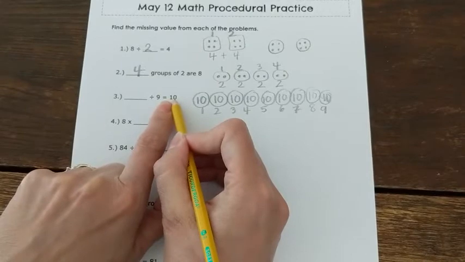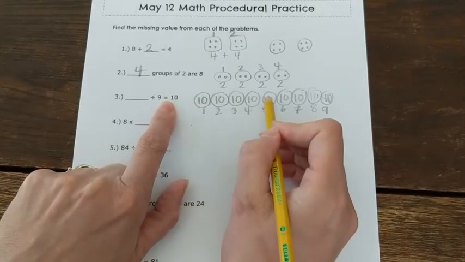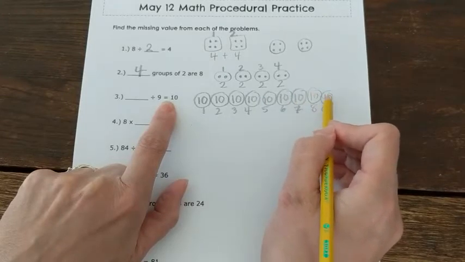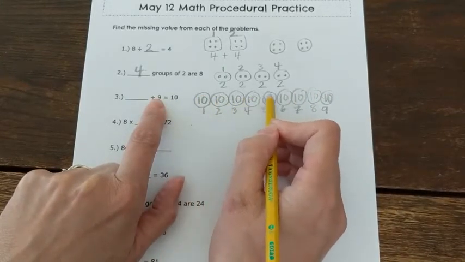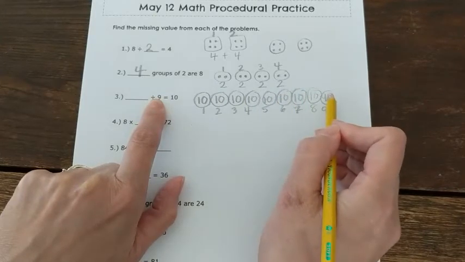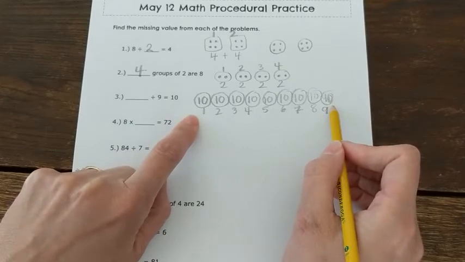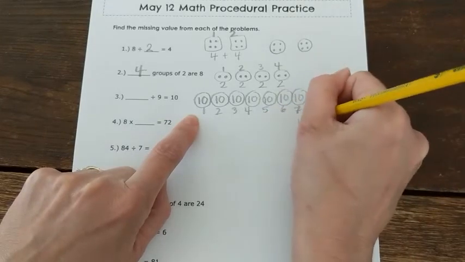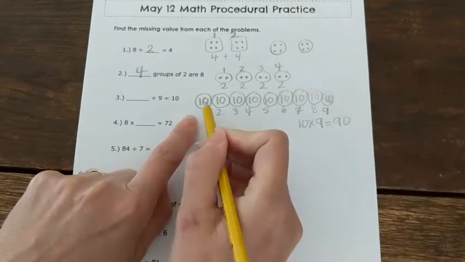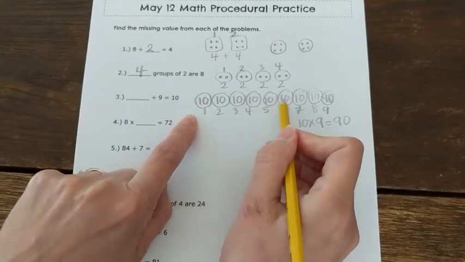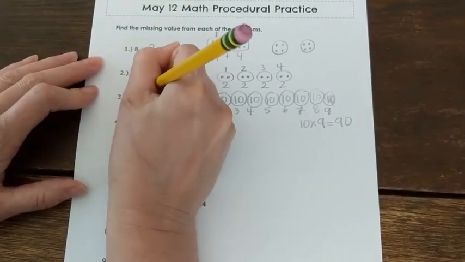This is how many are in each group, because remember, normally we're partitioning. We're going 1, 2, 3, 4, 5, 6, 7, 8, 9, because I know there are 9 groups, and then I would continue. 10, 11, 12, 13, 14, 15, 16, 17, 18, and I keep going until I had 10 in each group. And I do know that 10 times 9 equals 90. 10, 20, 30, 40, 50, 60, 70, 80, 90. So my dividend would be 90.